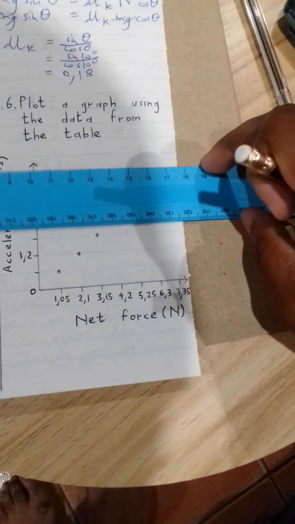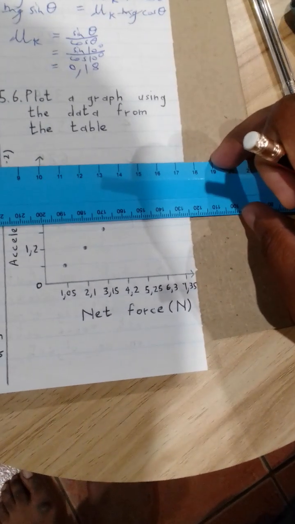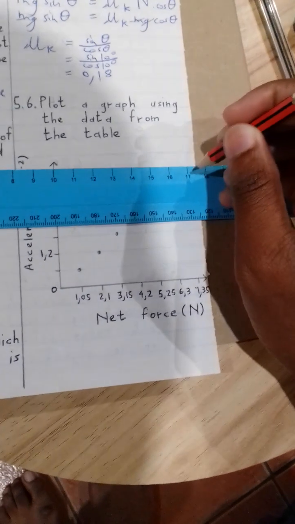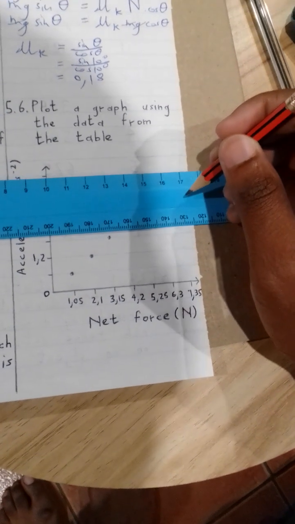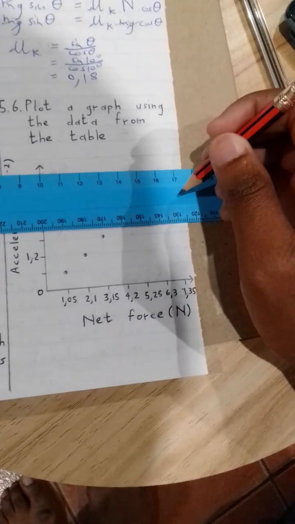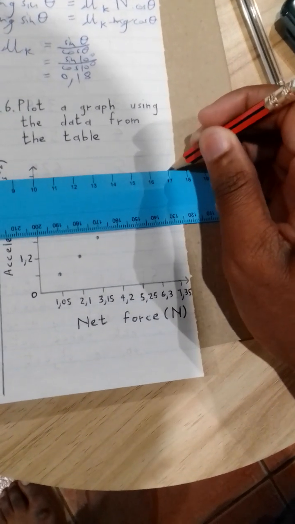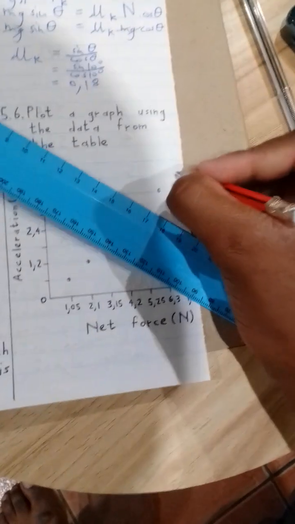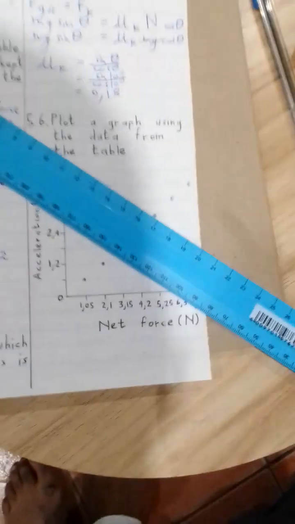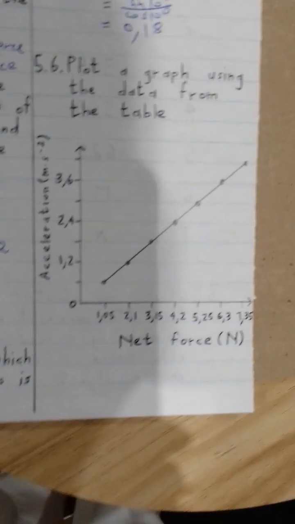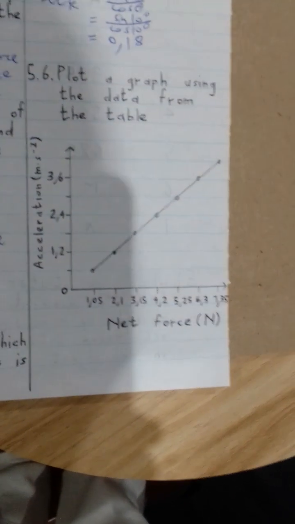Then the last one, which is 4,2, will go along with 7,35. Oh my. So somewhere here. And then forgive me, I'm just going to join the points in a straight line. So your graph should look like that.